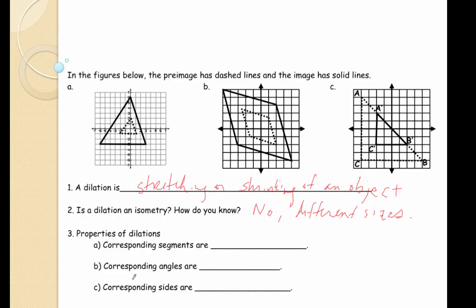The properties of dilations are, you notice none of these got rotated or anything. So the corresponding segments are all parallel. This one's parallel to this one. This one's parallel to this one. That's parallel to that, that's parallel to that, and that to that, and so forth. So all of the corresponding segments, and that means the segments you started with and the ones you ended up with from them, are parallel.